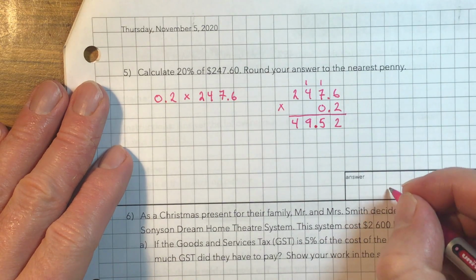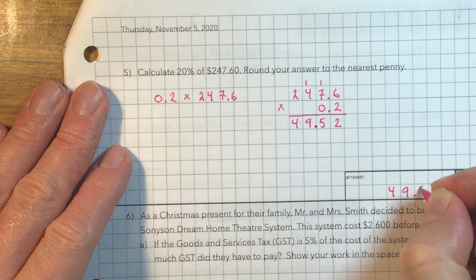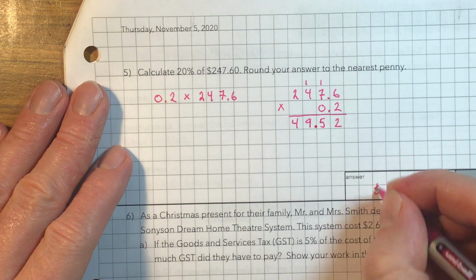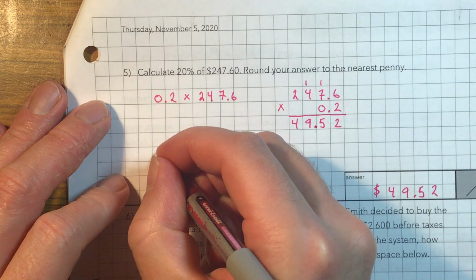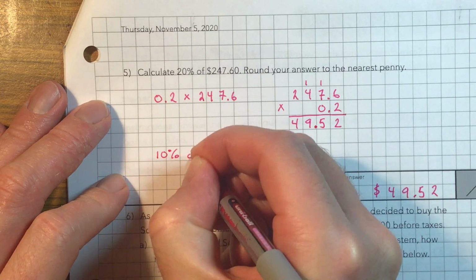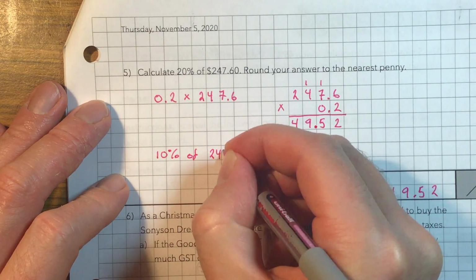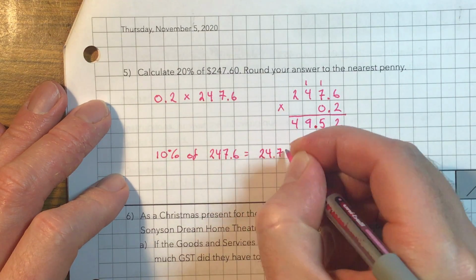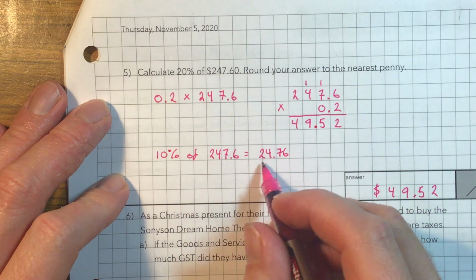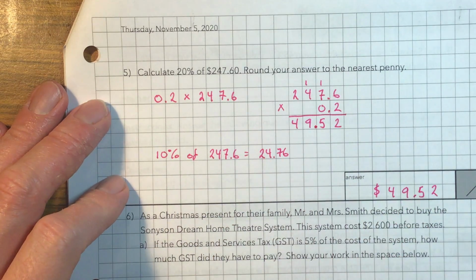$42.52. $49.52. Don't forget your number sign on it. The other way you could do it is you could say 10% of 247.6 is equal to 24.76, and then you could multiply this guy by 2, and you'll get the same answer.